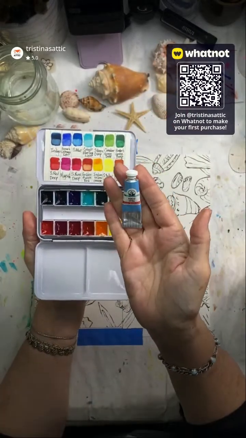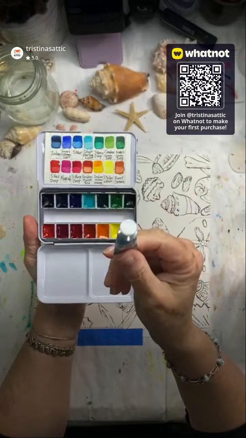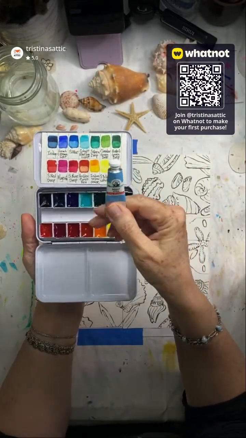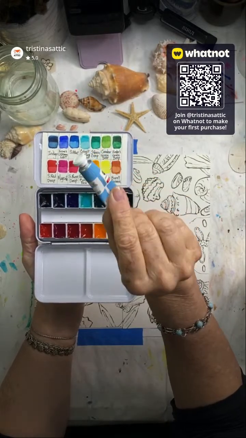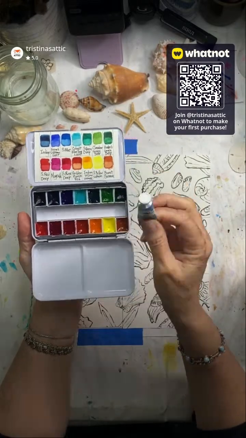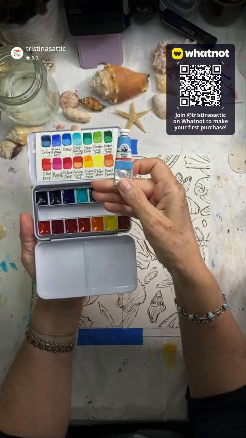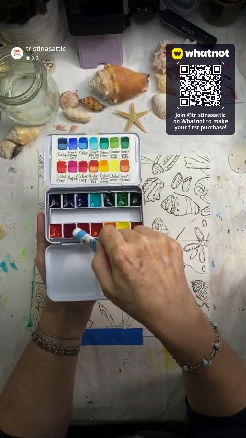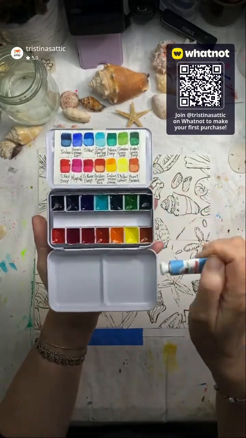So this is Old Holland Watercolor. As it suggests, these are from Holland, and they're in these small, I think 7 milliliter or 7.5 milliliter tubes. So that's about half the size of a regular big tube. And I squeezed it into these what are called half pans already. And here are the colors.